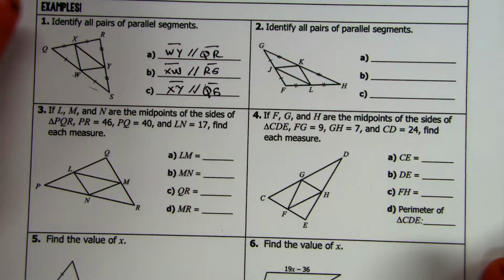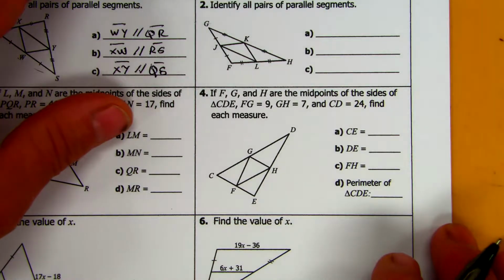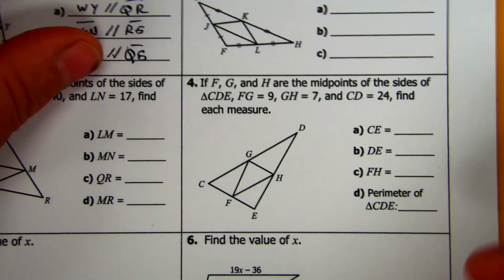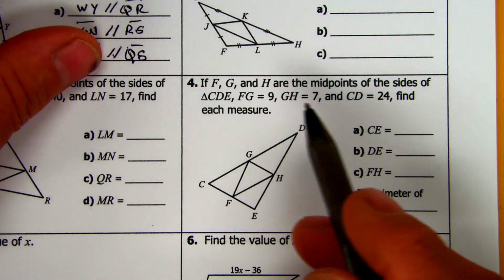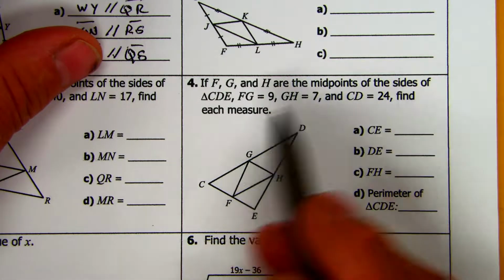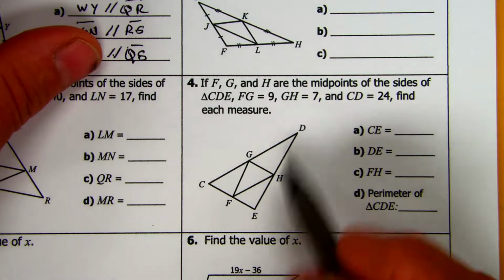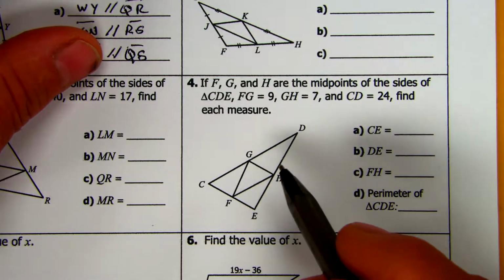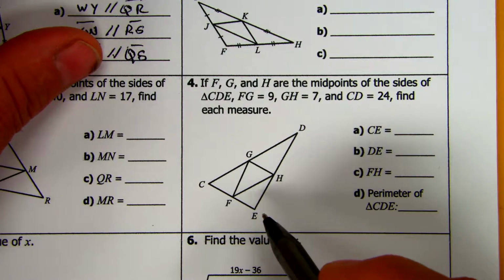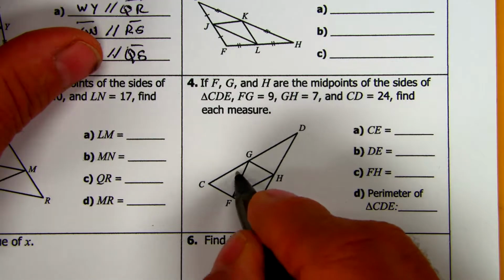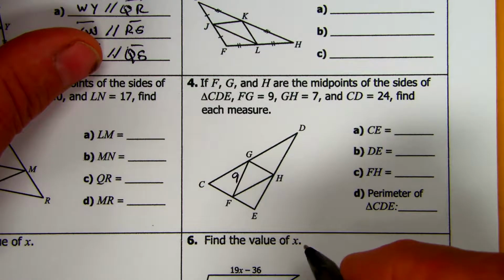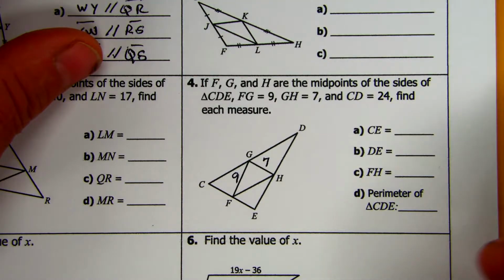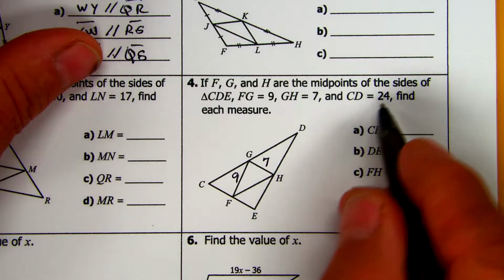Let's look at number 4. So number 4 says that if F, G, and H are the midpoints of the sides of triangle CDE, and FG is 9, GH is 7, and CD is 24.